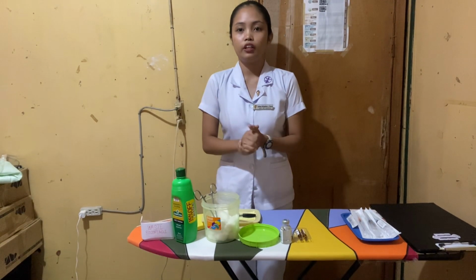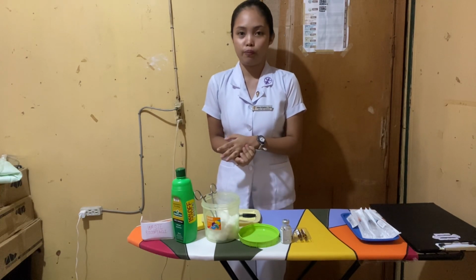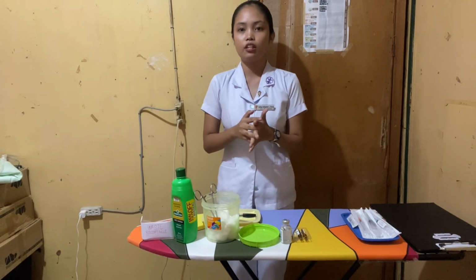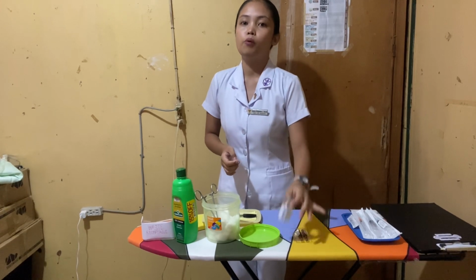If the medication still needs to be reconstituted, then the vial would contain the powdered form of the medication and a diluent must be added into that vial. After adding a diluent, we must mix it thoroughly by rubbing the vial between the palms of both hands.